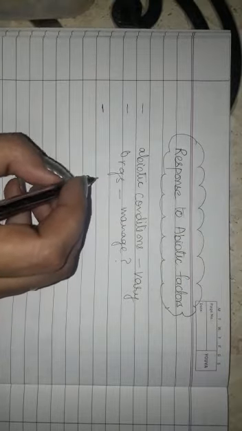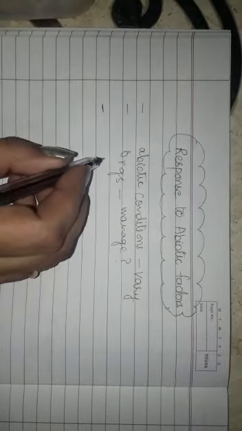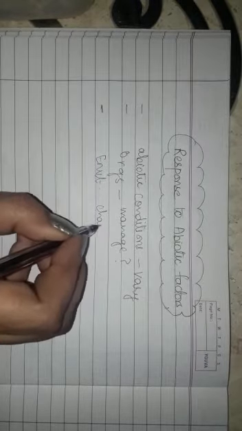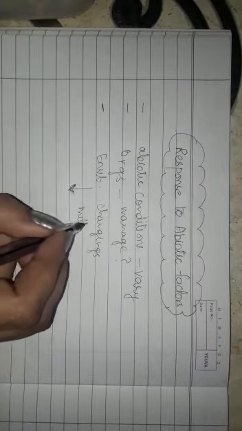Let us see. The first is that the environment is continuously changing, and this condition is continuous. This condition is as such through the millions of years. यानी millions of years से ऐसे चल रहा है कि environment continuously change हो रहा है.